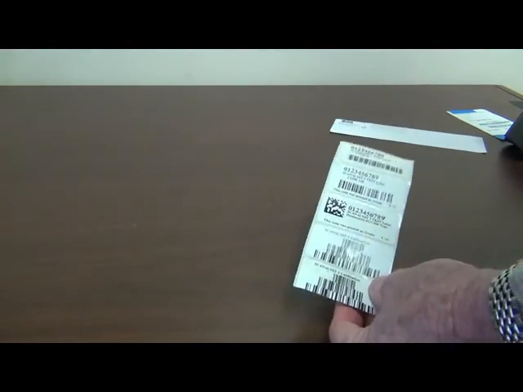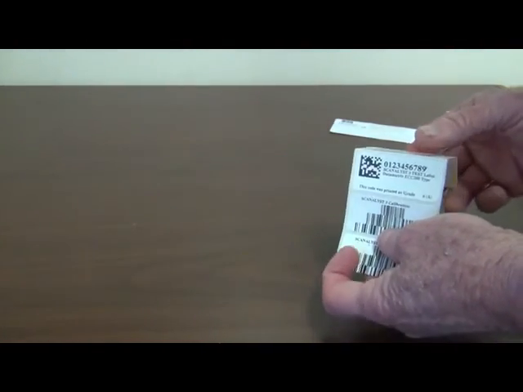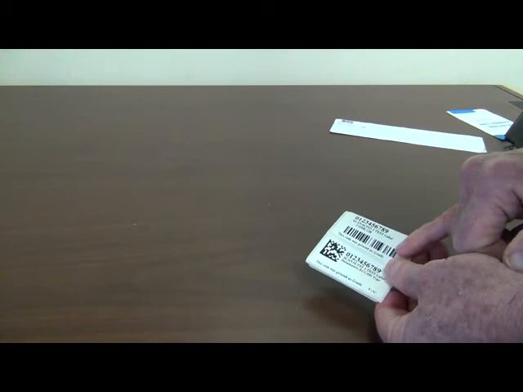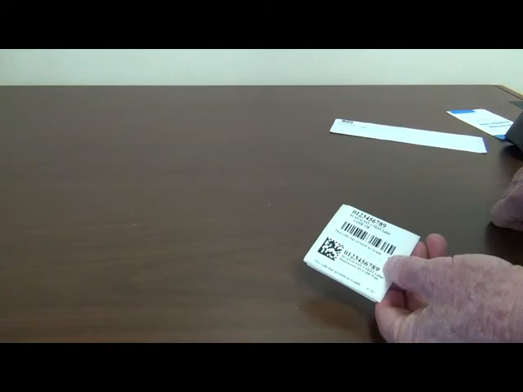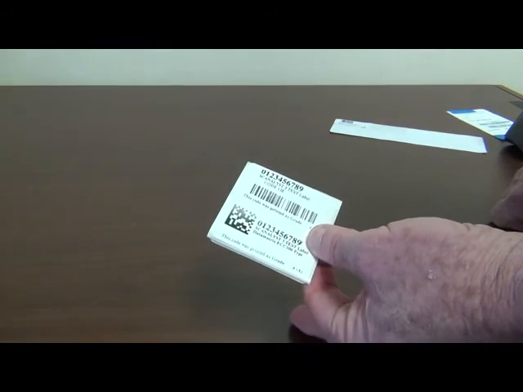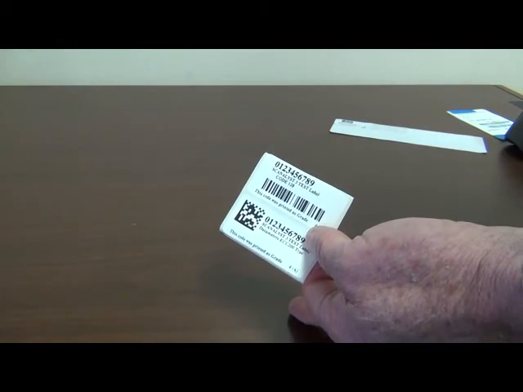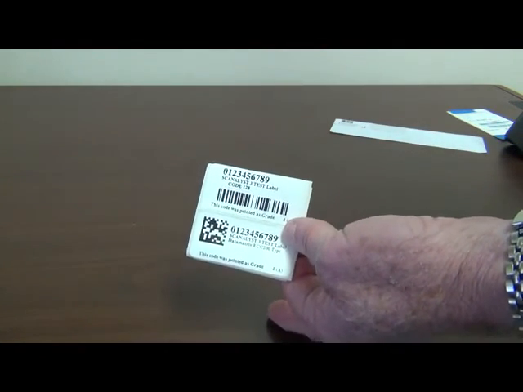Okay, these two barcode types are Code 128 and Data Matrix. These are the two symbologies that both UDI and DSCSA are using.